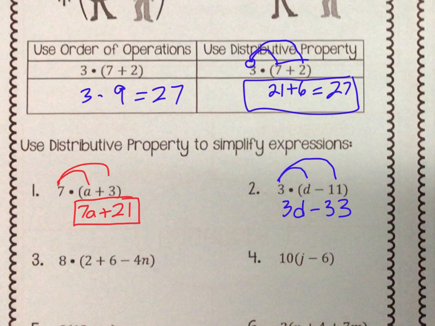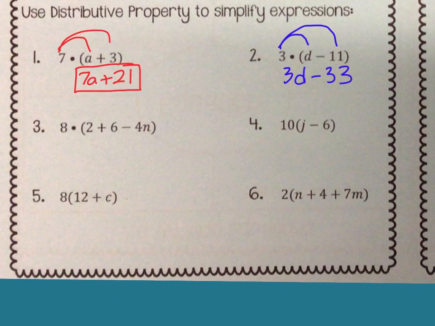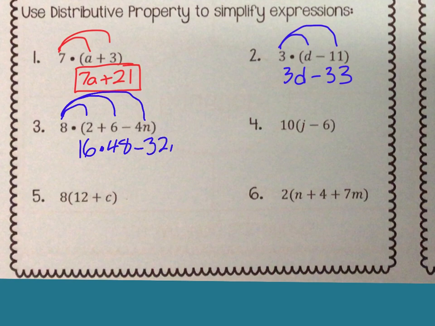All right, moving on. Number 3, we're going to go 8 times 2 is 16. 8 times 6 is 48. And then 8 times negative 4n is negative 32n. Now, that's a plus, not a multiply.